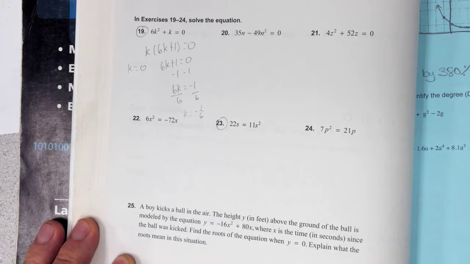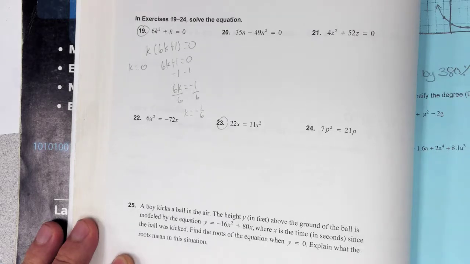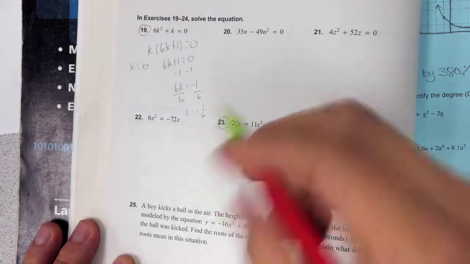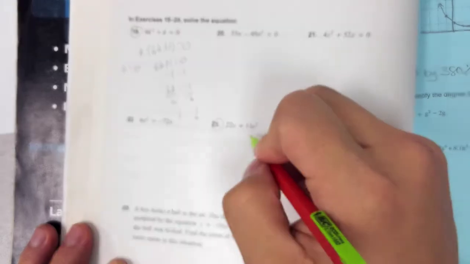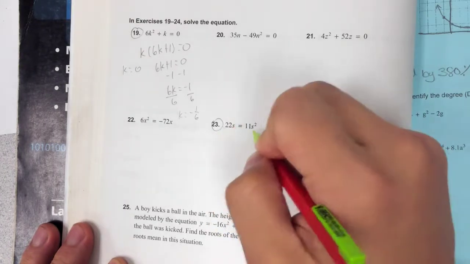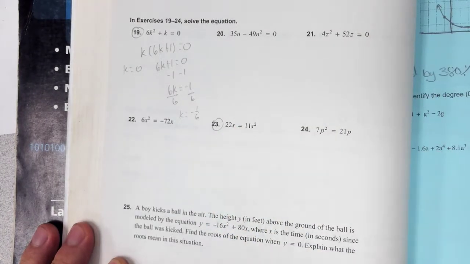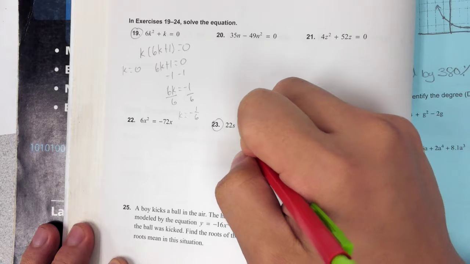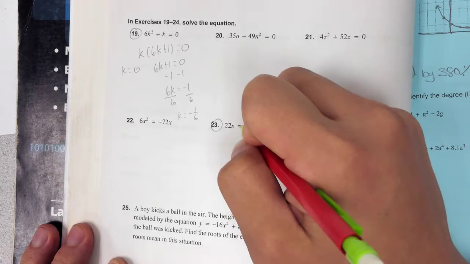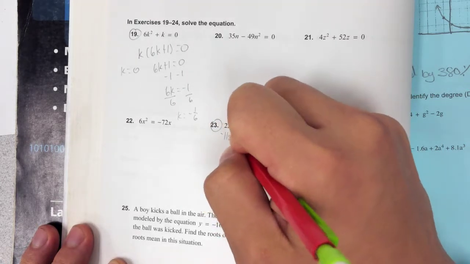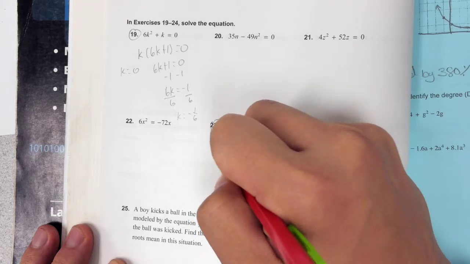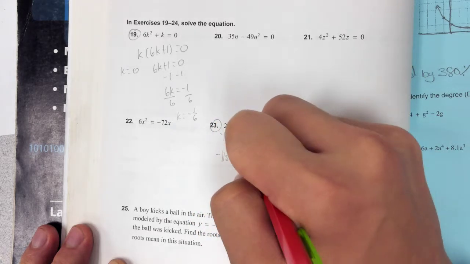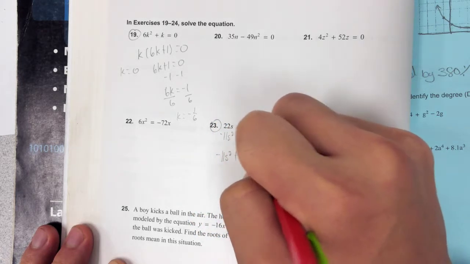Oh wait, zoom, there we go. Next, the last one I'm going to do is 22s equals 11s squared. So before we can factor it, it has to equal 0. So we could subtract 11s squared or we could subtract 22s. It doesn't matter. I'm actually just going to go ahead and subtract 11s squared. So you have negative 11s squared plus 22s equals 0.